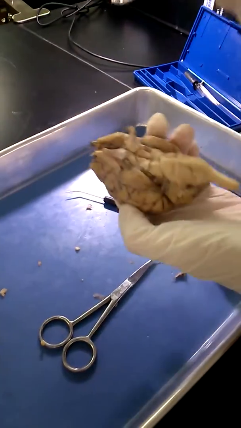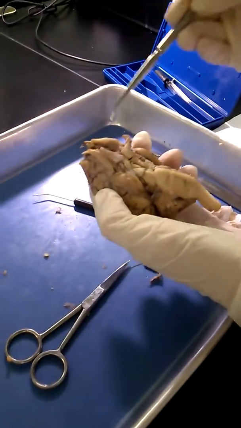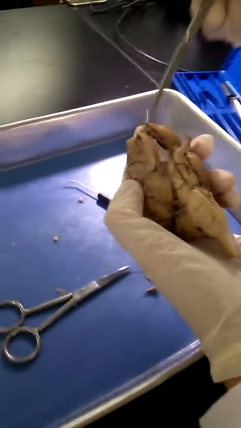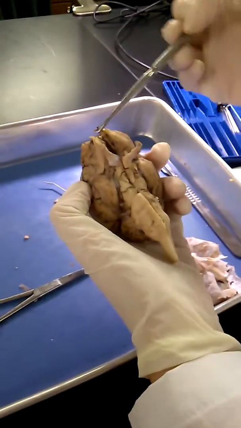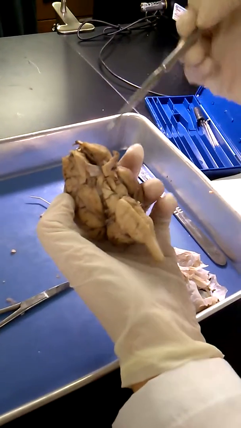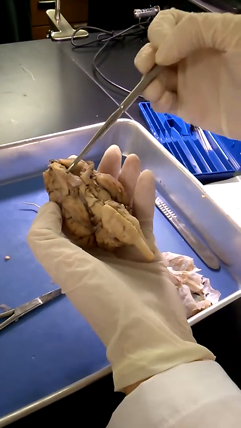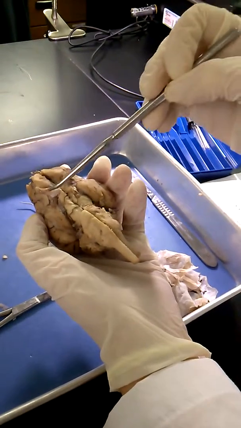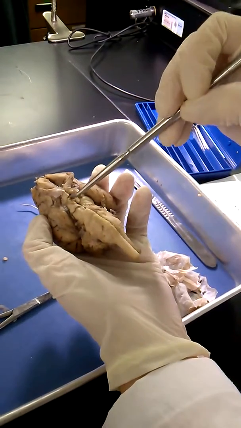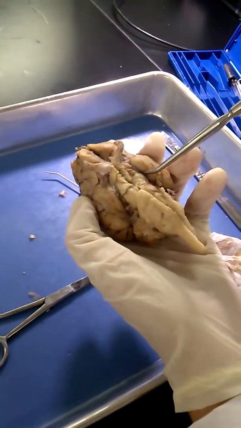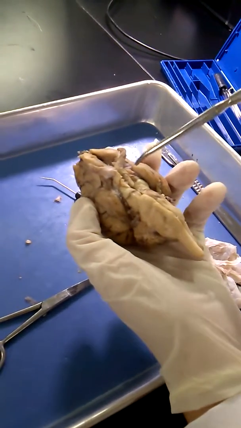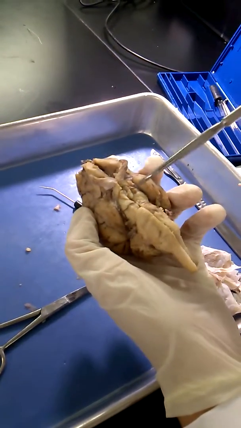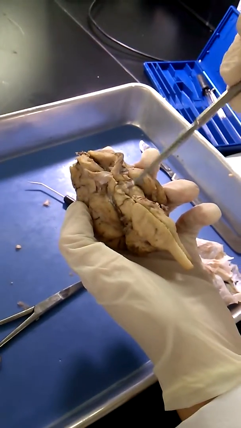Moving to the inferior view, you have the olfactory bulbs up here, the olfactory nerves, which come out here, the optic nerves, which come out here. They come out of the optic chiasm, which is right here, and the optic tract, which comes out here. The infundibulum is right here, and the mammillary bodies are right there.